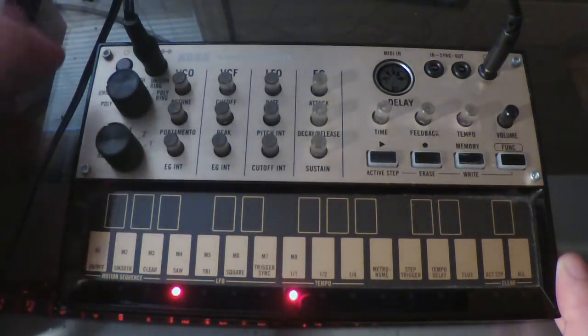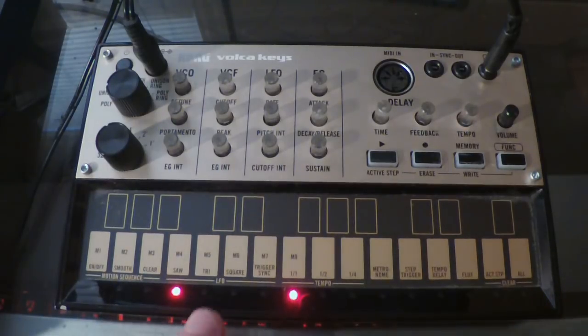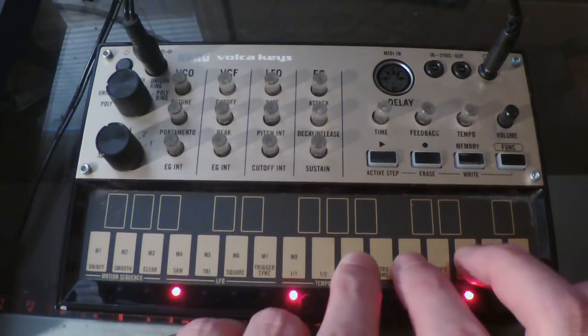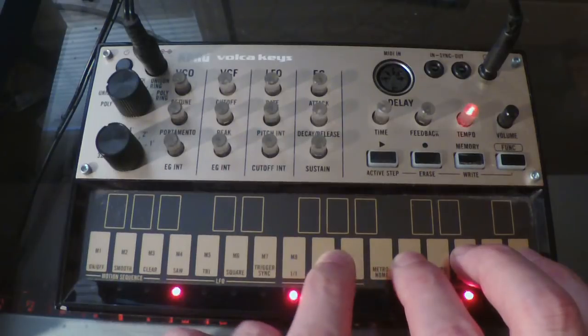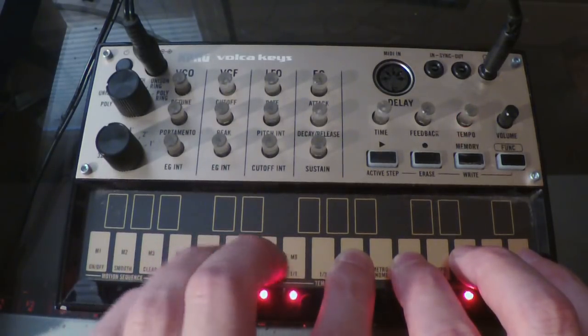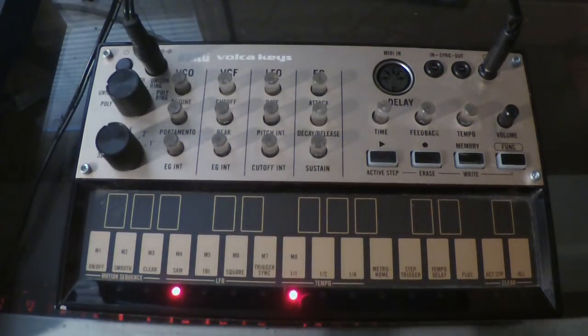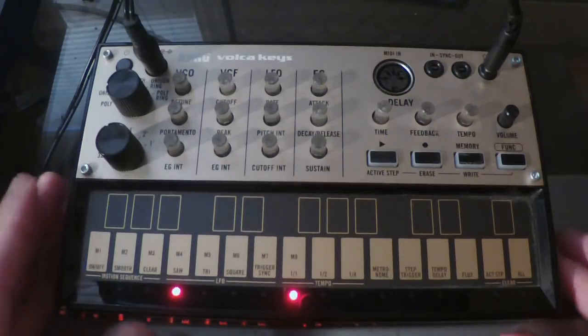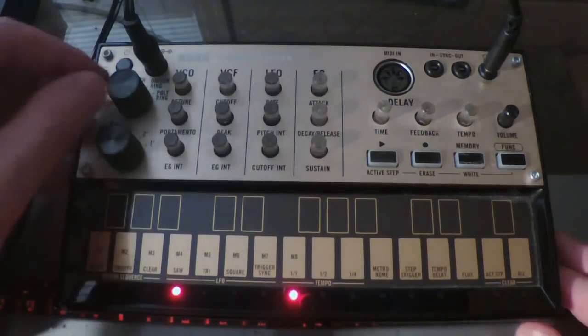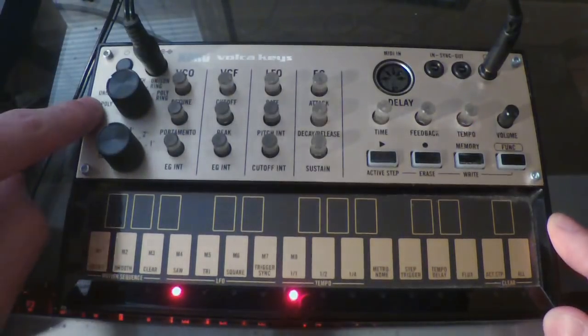Next we're looking here, we're currently in poly mode. Poly mode means you can play up to 4 notes at a time. So as you can see, on the 4th note it switches back and forth if I try to play another note. So let's now choose the next section here, which is unison.